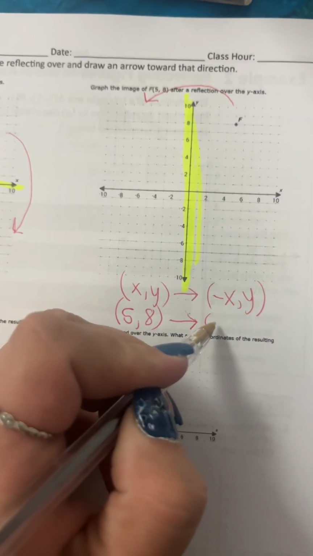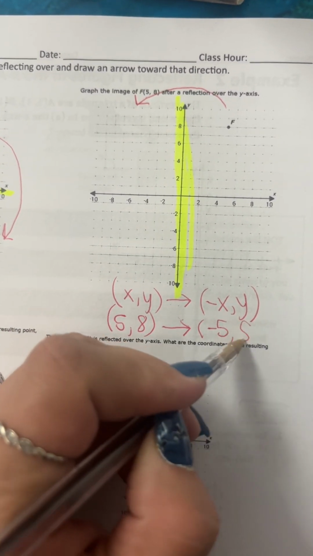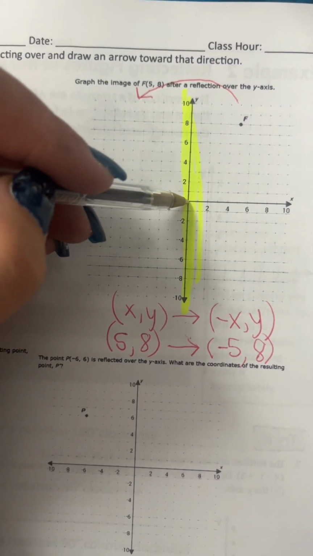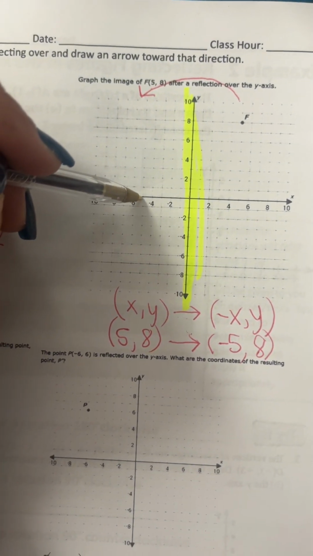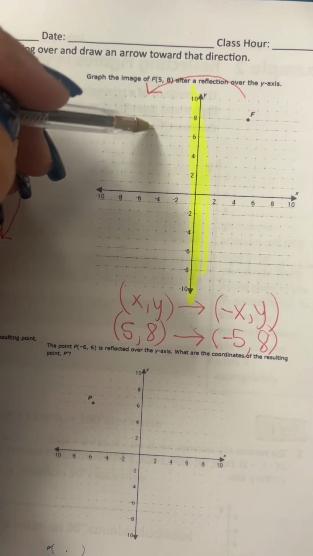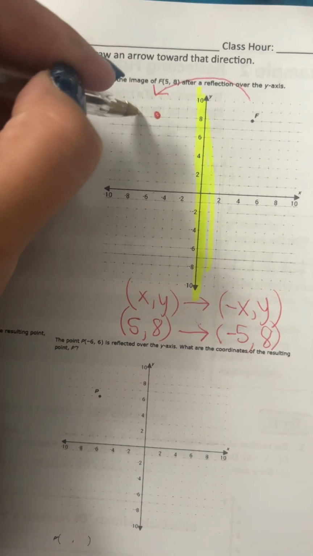So the opposite of 5 is -5. And then the y, or the 8, stays the same. So we can graph this point: start here in the center, go left to -5, and then up 1, 2, 3, 4, 5, 6, 7, 8. And here's our new point, okay?